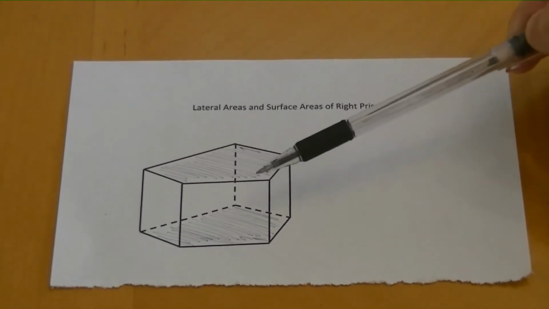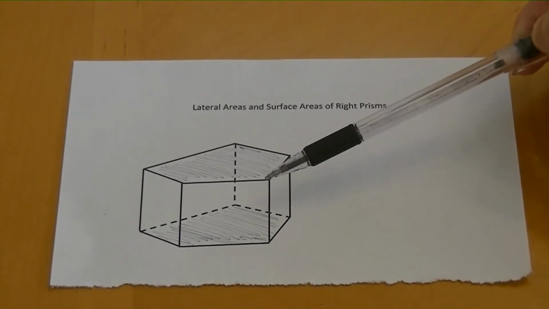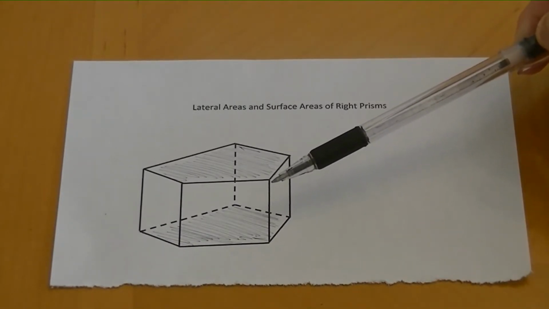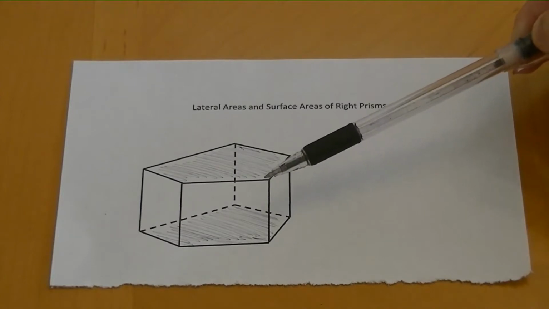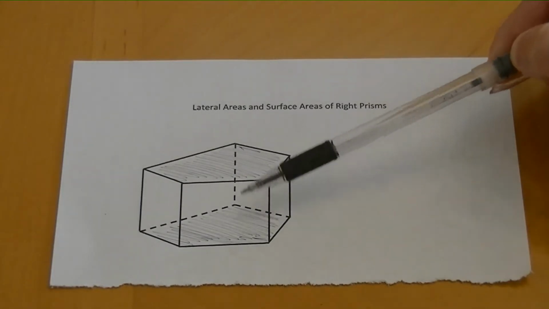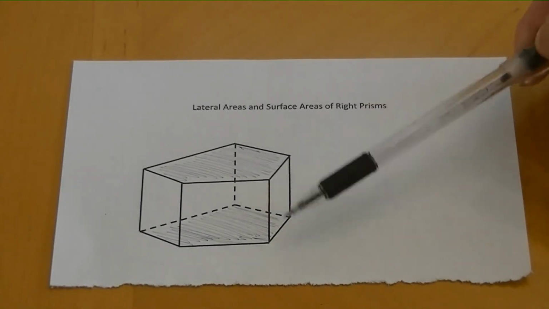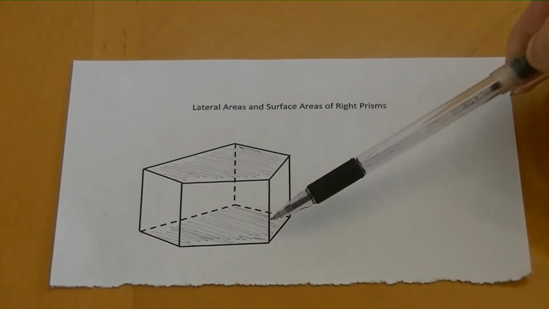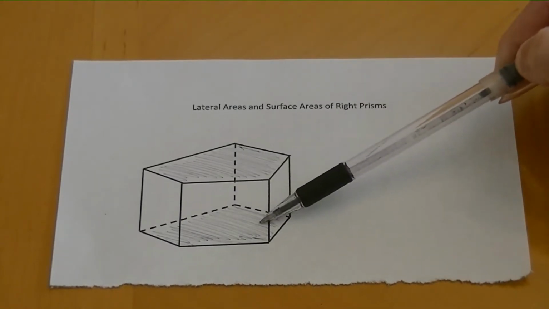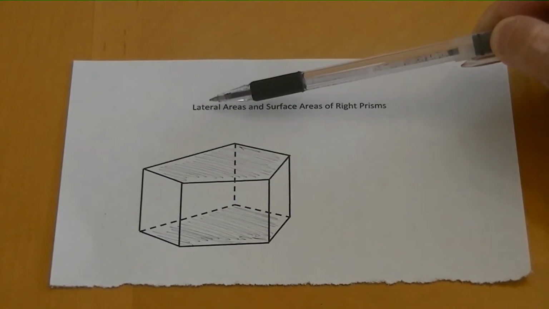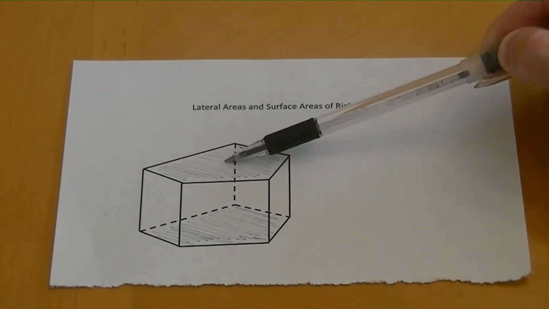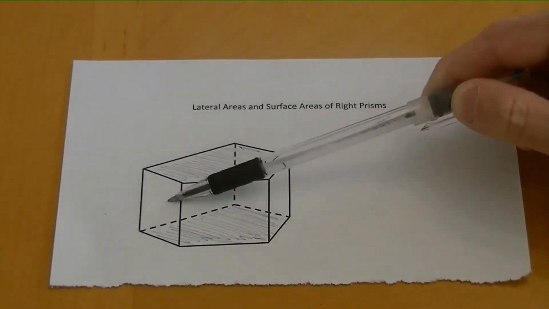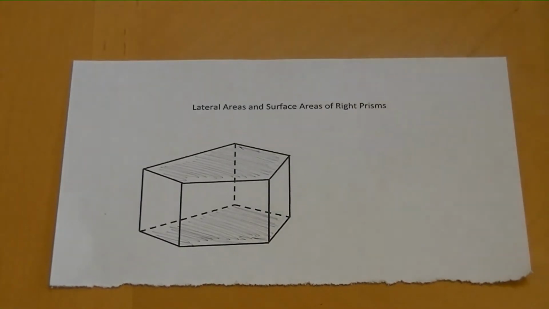So for clarity purposes on this one I shaded the bases, but normally it would be up to you to identify where the bases are on a three-dimensional figure. I shaded the two bases here, the two congruent parallel surfaces that are connected by parallelograms. These are the bases of the prism. If I was getting the lateral area, I would not include the area of these two pentagons. It would just be the 5 rectangles going around.